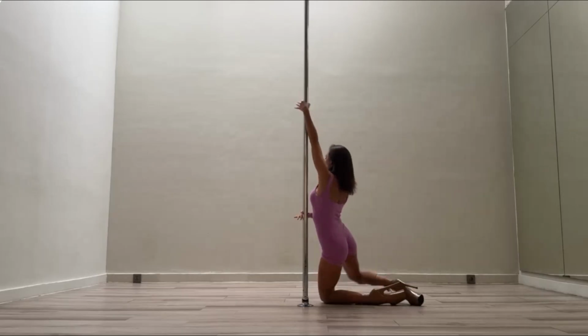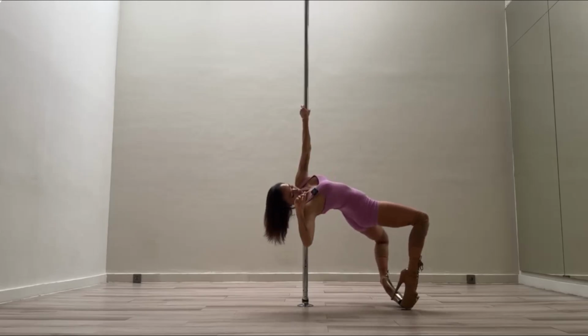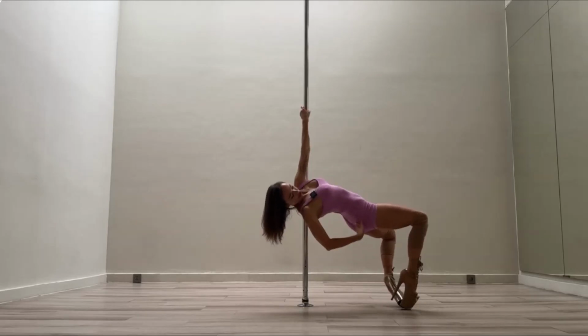So from this shape, I start falling backwards and I pull up, lift my chest and also lift my hips. Boom. So you see the position instead of this goes into this.